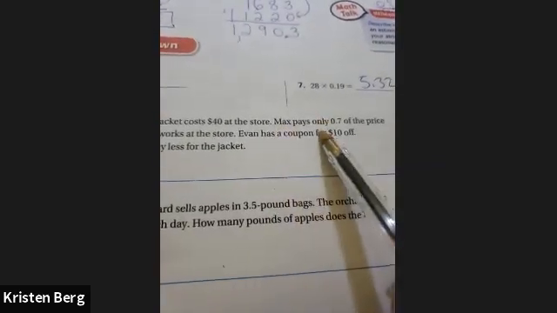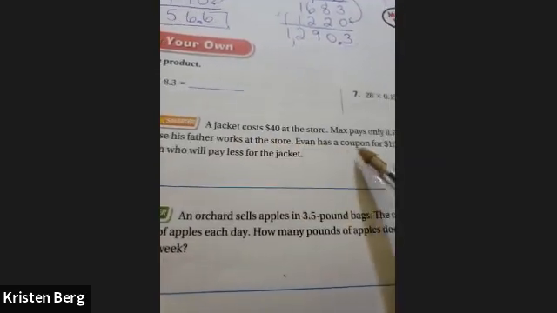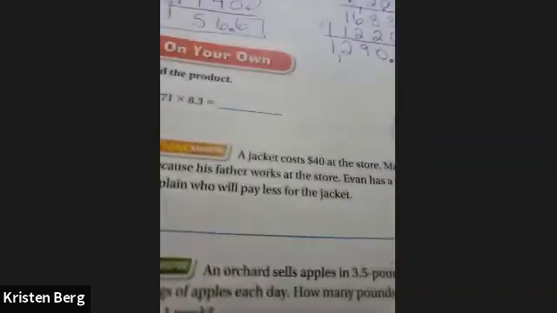All right, next, a jacket costs $40 at the store. Max pays only 7/10 of the price because his father works at the store. Evan has a coupon for $10 off. Explain who will pay less for that jacket.